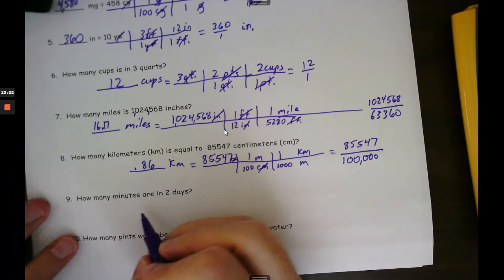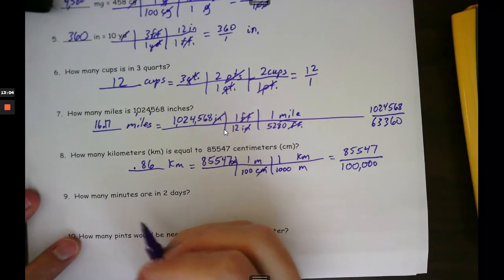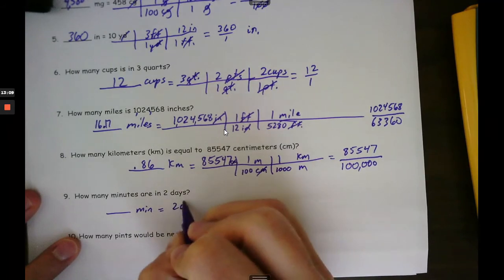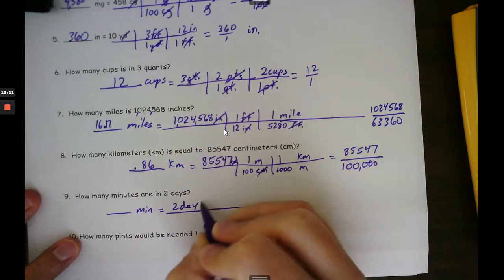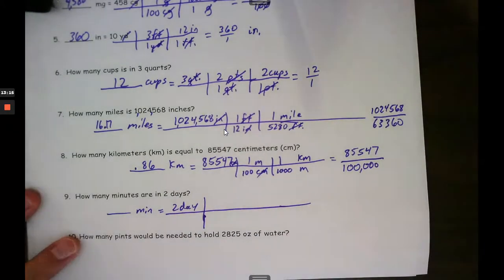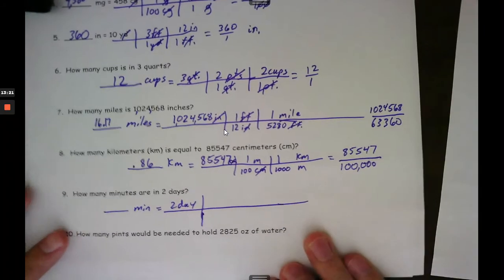How many minutes are in 2 days for number 9? How many minutes is equal to 2 days? Again, time conversions are ones that I don't really need Ms. Roundtree's chart for, even though they're on here. Okay, I just know the time stuff well enough that I can probably get away without even looking at it. And ideally, that's what we want to do.